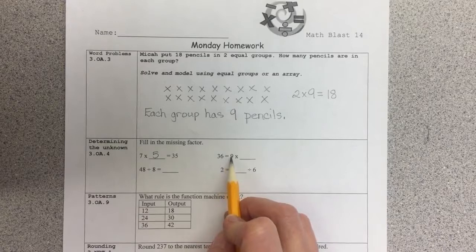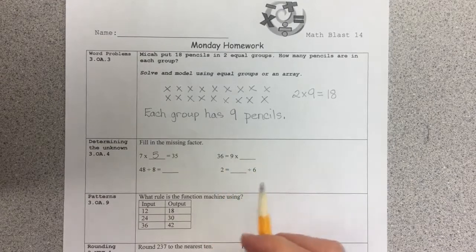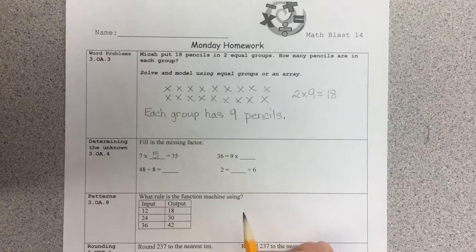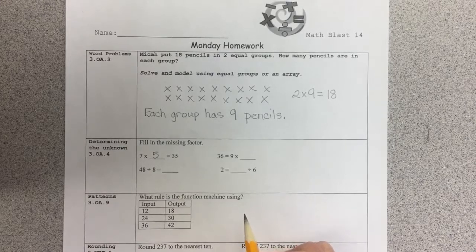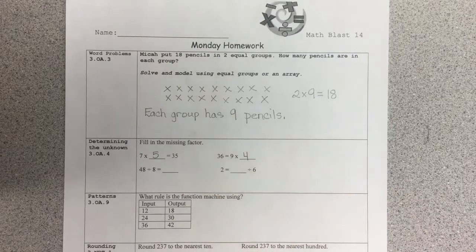Here, 36 is equal to 9 times something. Well, again, I can skip count by 9s and figure out how many times I have to skip count by 9s to get to 36. 9, 18, 27, 36. Notice it was 4 times. 9 times 4 equals 36.